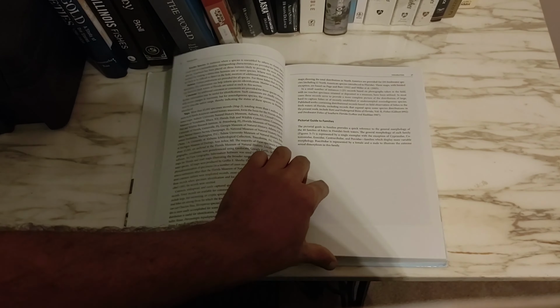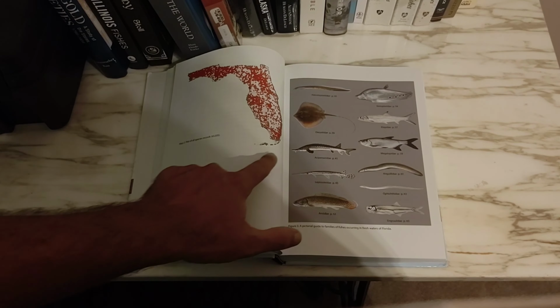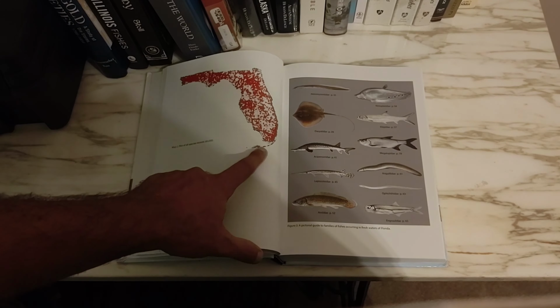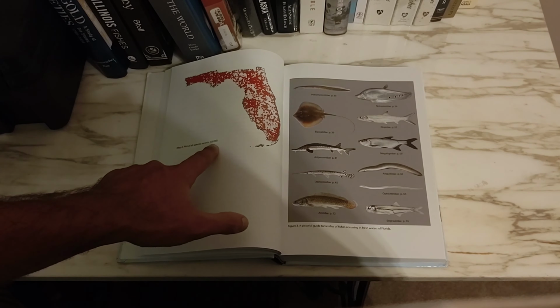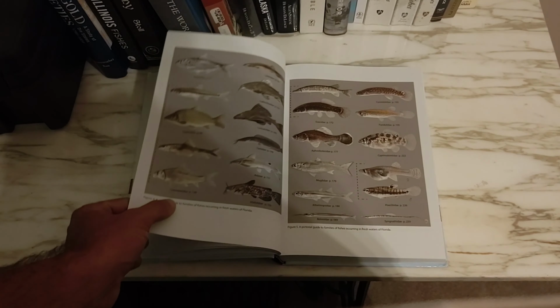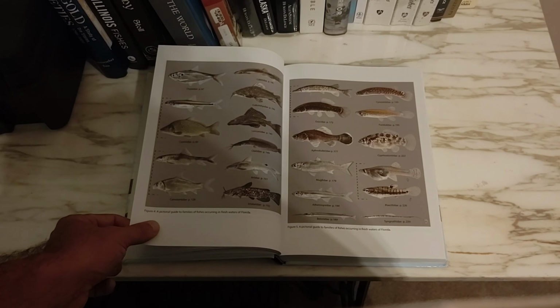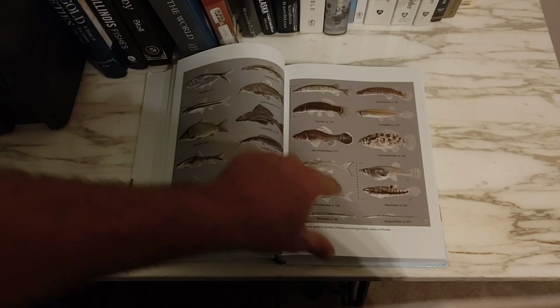But let's keep flipping through this. Each fish is going to have one of these maps next to it, and it's going to show you general points where the fish was sampled. So this appears to be the records of all the fish species, and it looks like it's 65,000 of them, which is a lot. And then we got the different families of fish. So this is a pretty good starting point. If you're not sure where to even look, you can just look at your fish and see if it looks similar to any of these fish.